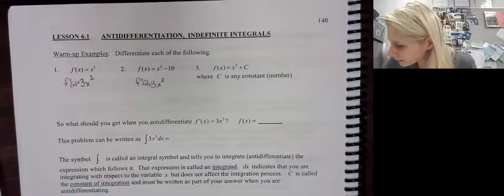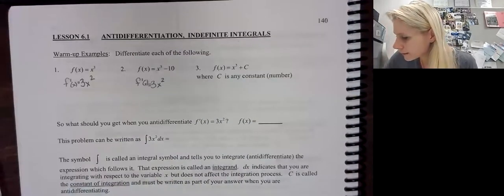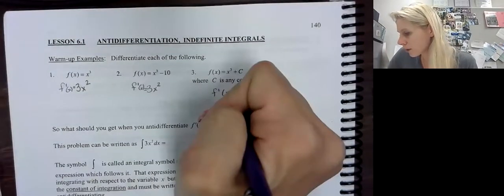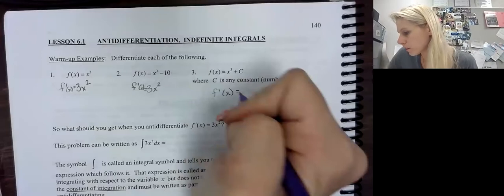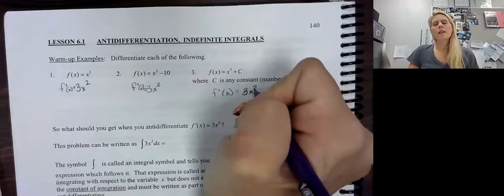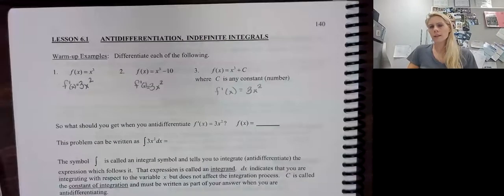Now the third one. Let's differentiate. So f prime of x equals, that's the power rule there, so bring down the exponent, subtract 1 from the exponent, and then c is a constant. But again, the derivative of a constant is always 0.